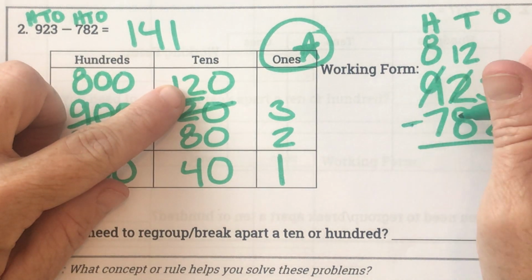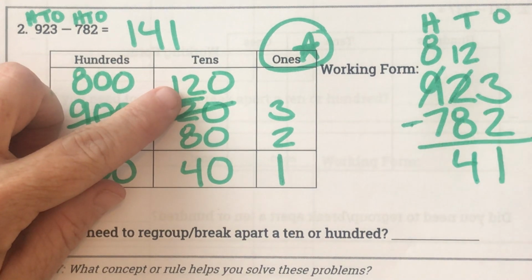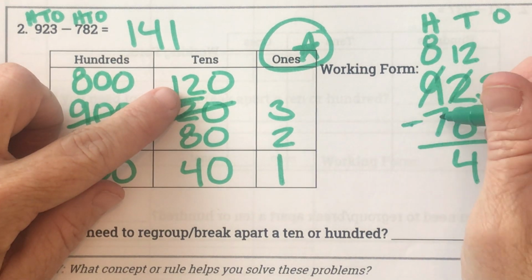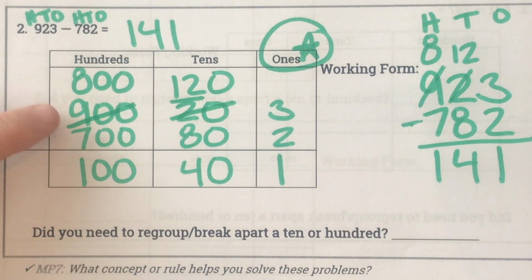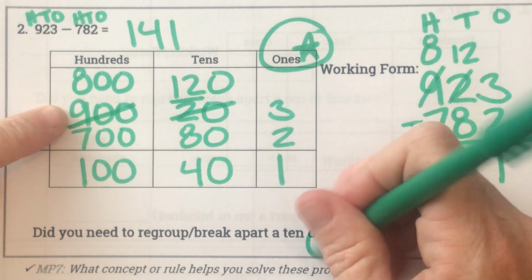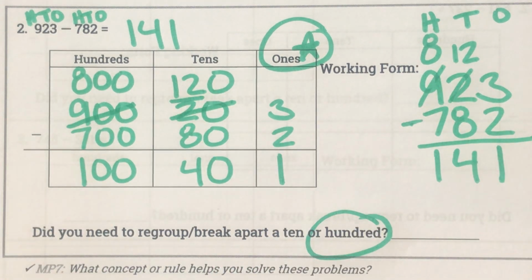That's where this 12 was right here. So 12 tens take away 8 tens is 4 tens. And 8 hundreds take away 7 hundreds is 100. So my difference is 141. Okay, did you need to regroup or break apart a 10 or 100? Yes, we took this 100 away and added it to the tens.